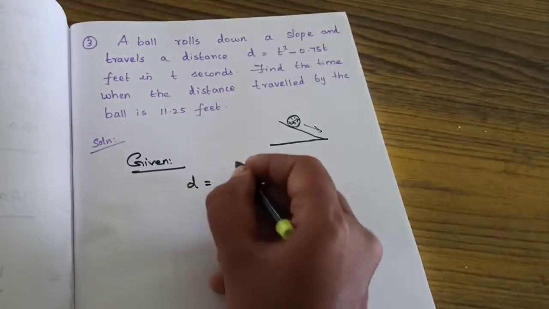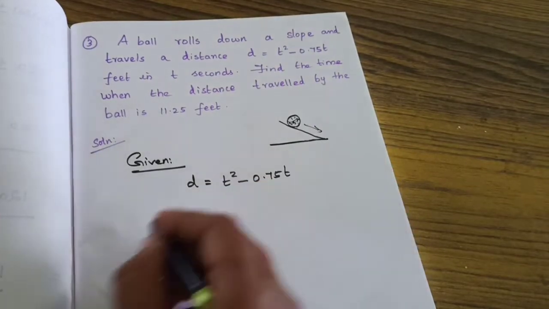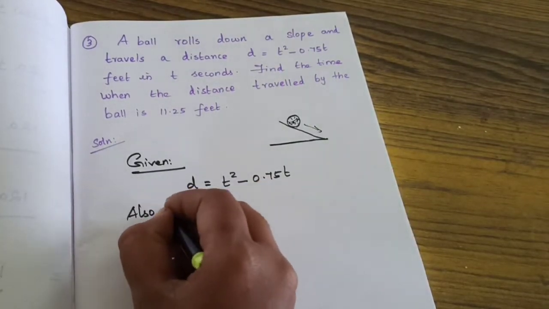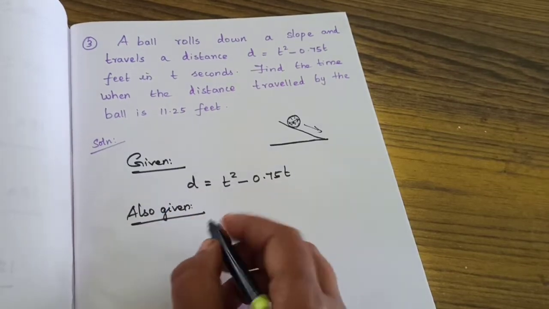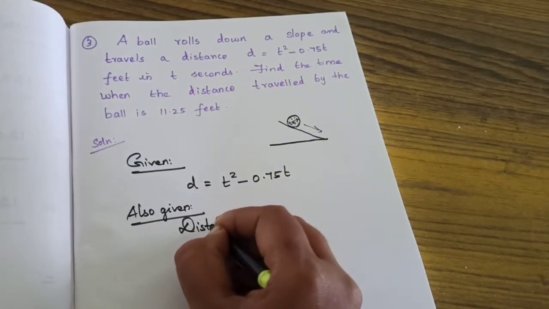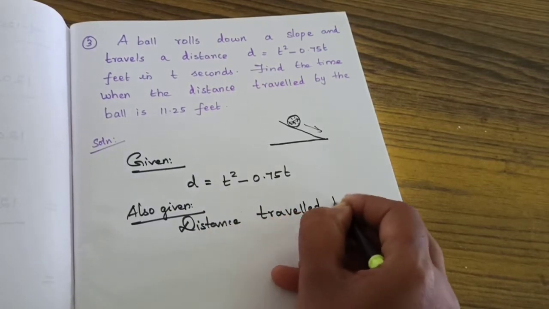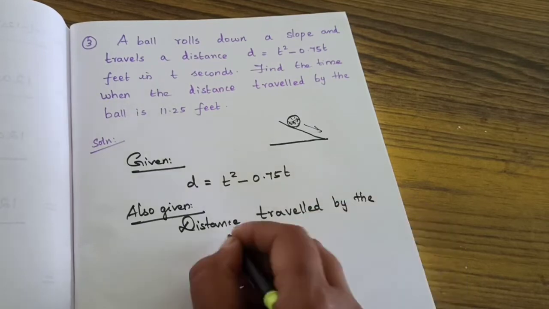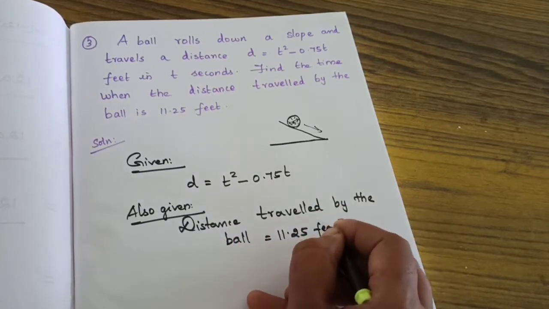Given d is equal to t square minus 0.75t, and also given distance travelled by the ball is equal to 11.25 feet.